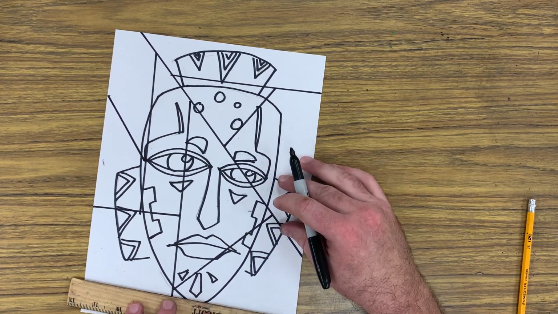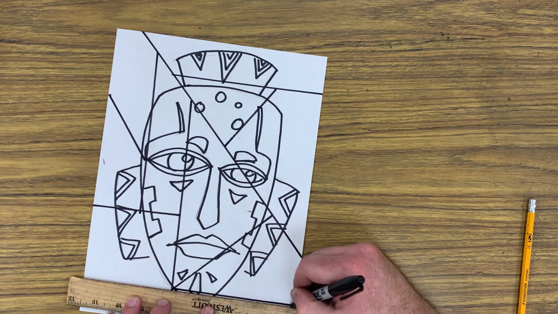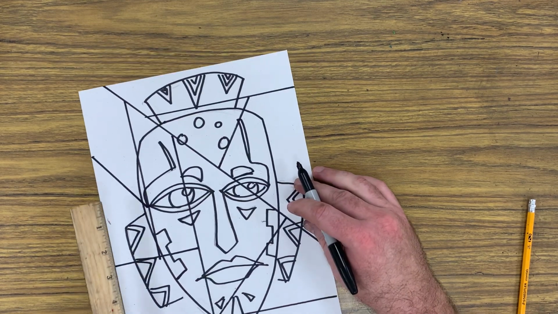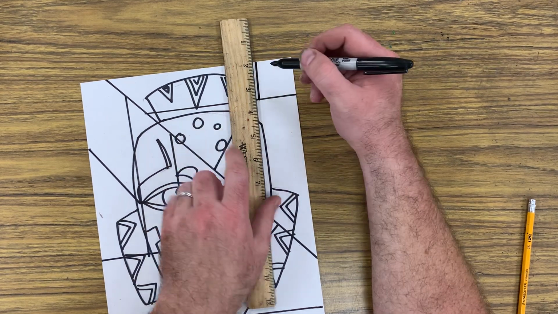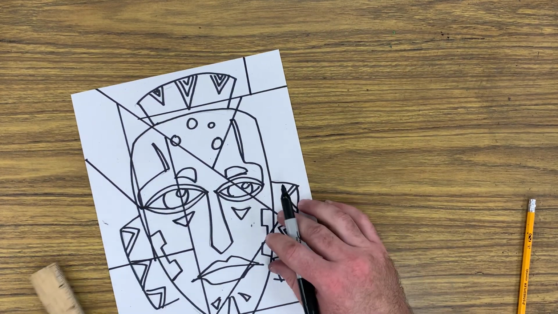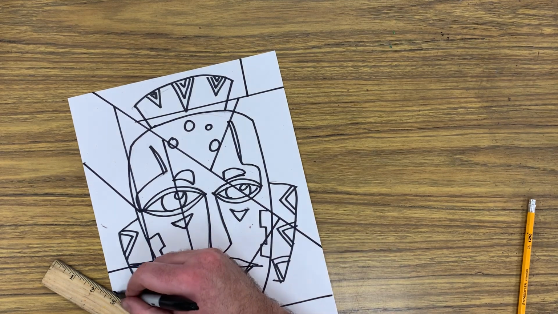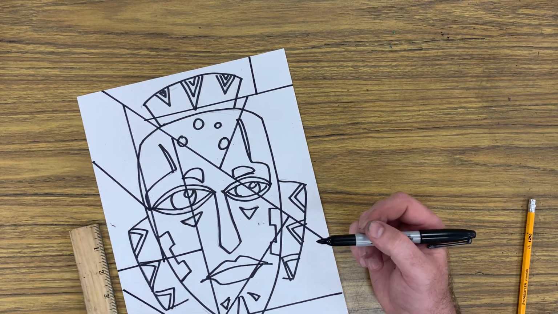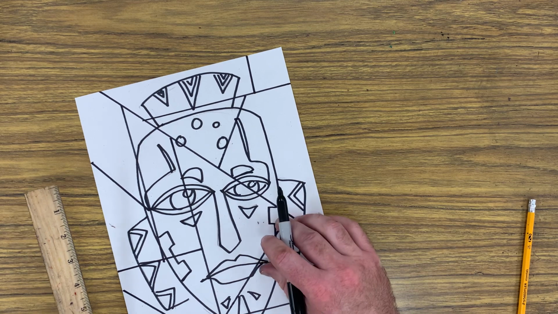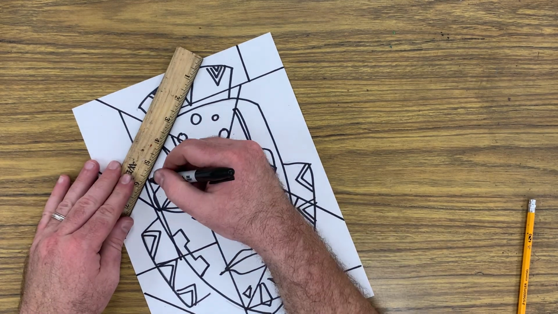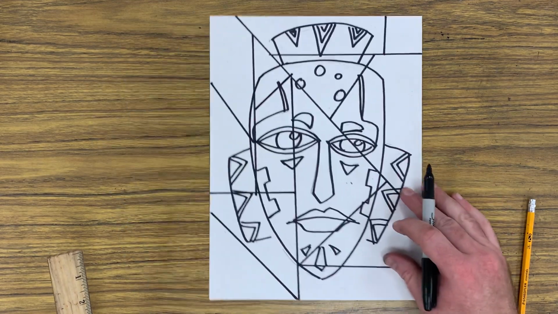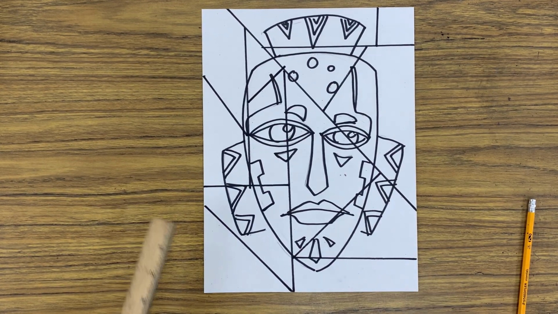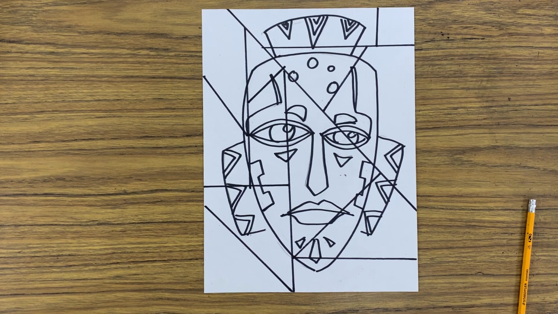Again, let's go again. Let's go horizontal, vertical, diagonal, and other diagonal. And I'm going to do this a couple more times. I don't want to go crazy and cover these up too much.